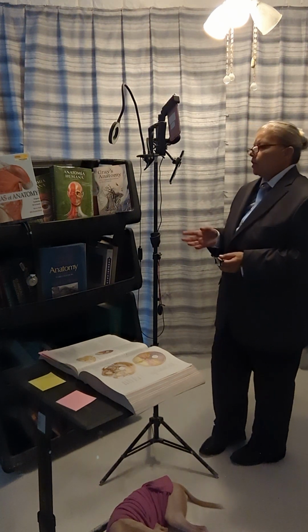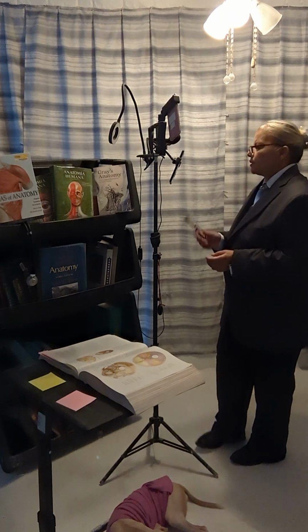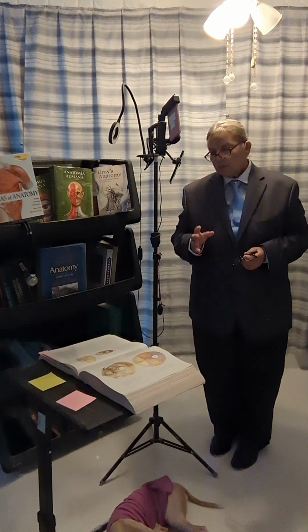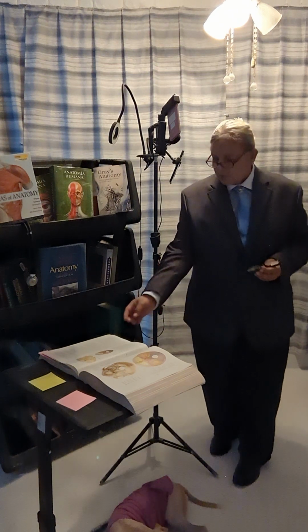The posterior cranial fossa, the largest and deepest of the three cranial fossae, lodges the cerebellum, the pons, and medulla oblongata. The posterior cranial fossa is formed largely by the occipital bone, but the dorsum sellae of the sphenoid marks its anterior boundary centrally, and the petrous and mastoid parts of the temporal bone contribute its anterolateral wall.